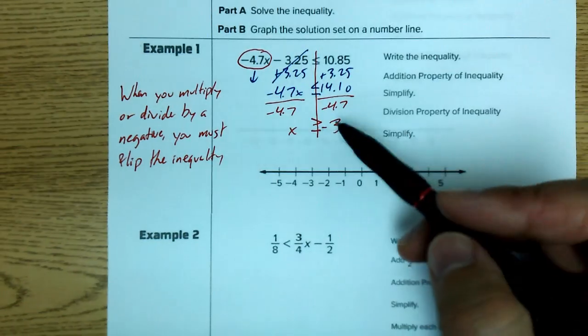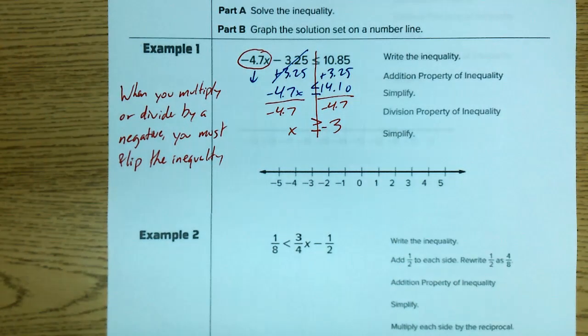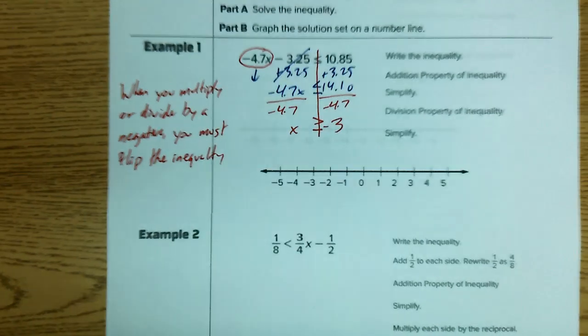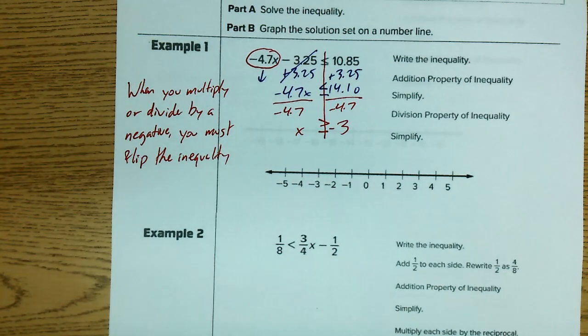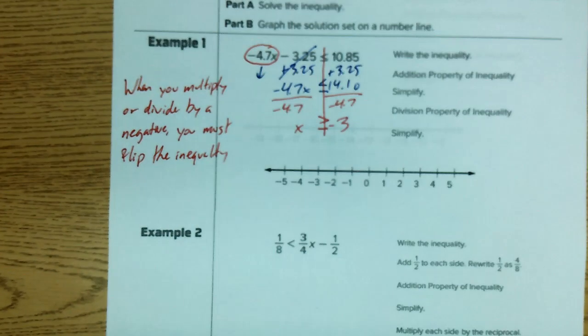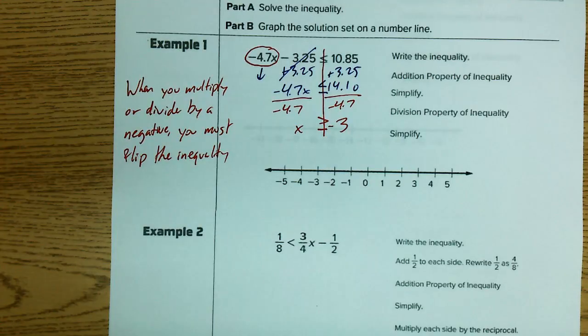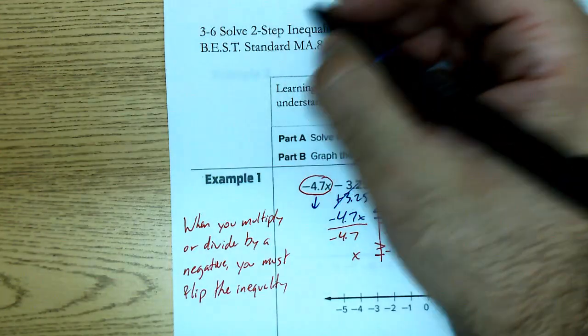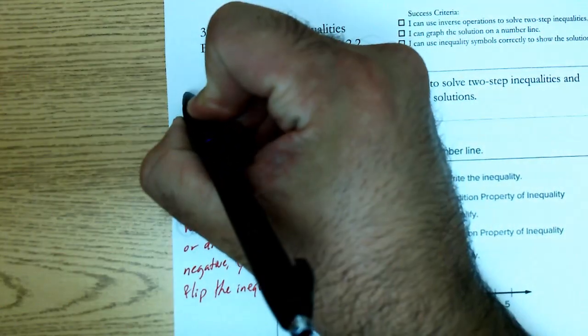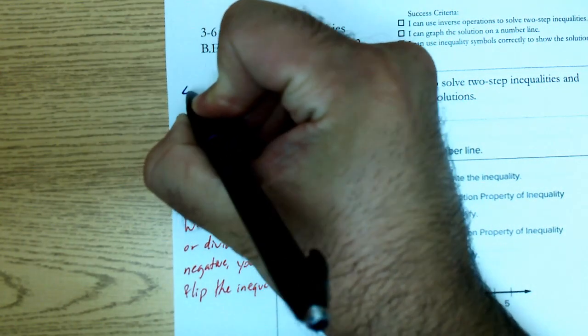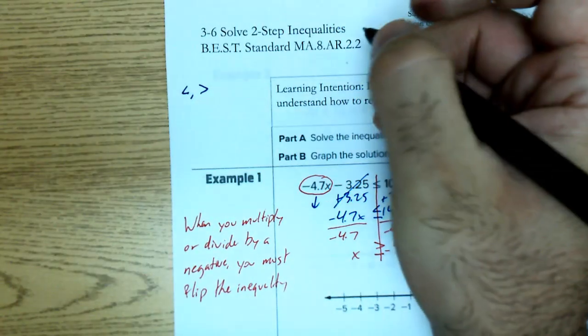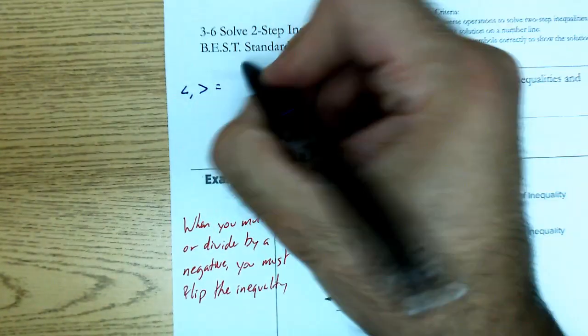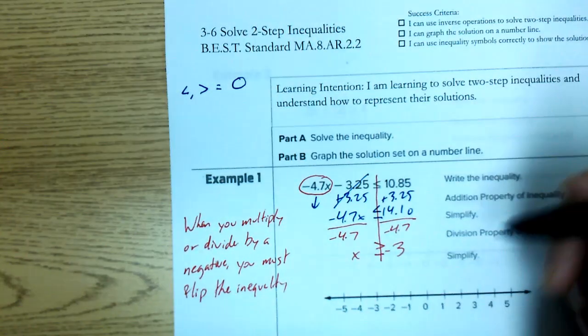So, do you guys remember open circle versus closed circle for inequalities? Anybody? Anybody remember open versus closed? Let me teach you something real quick in case you don't. If we have less than, greater than, that's an open circle on a number line.